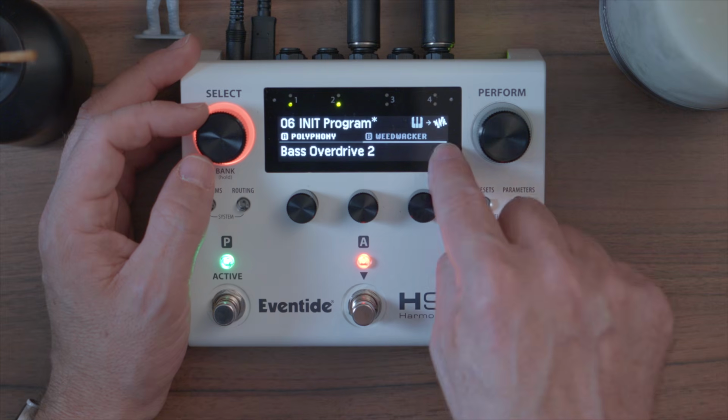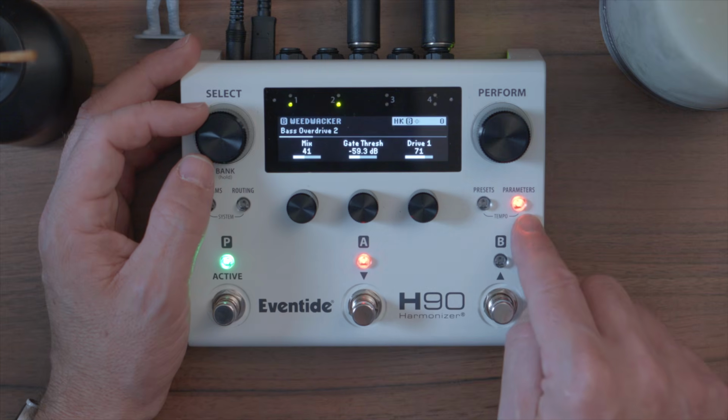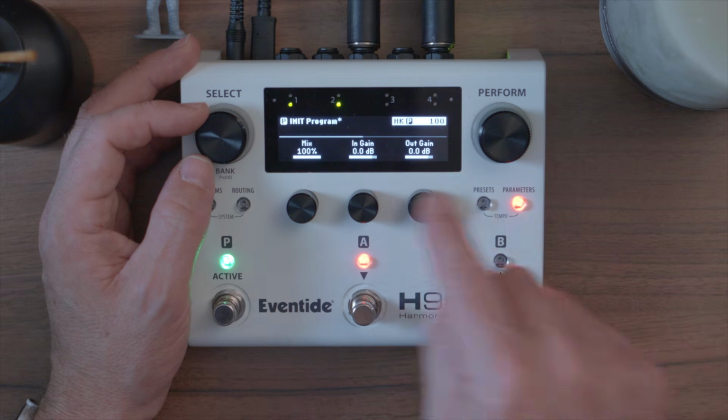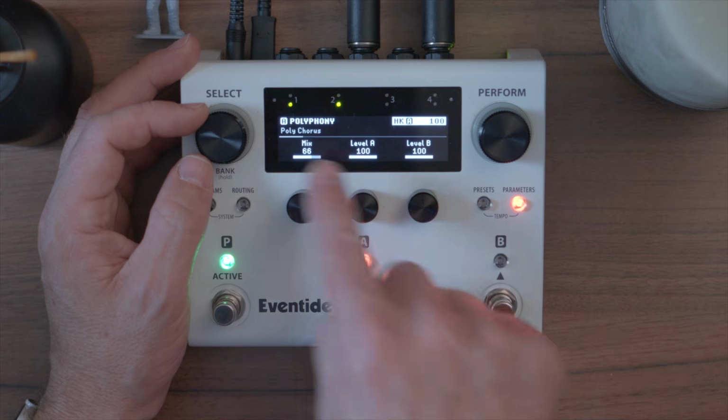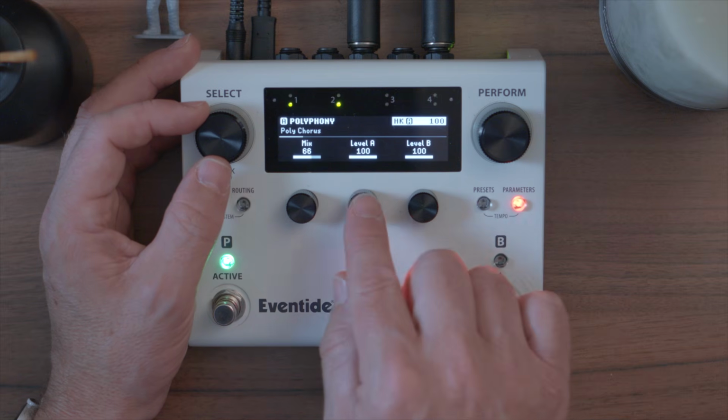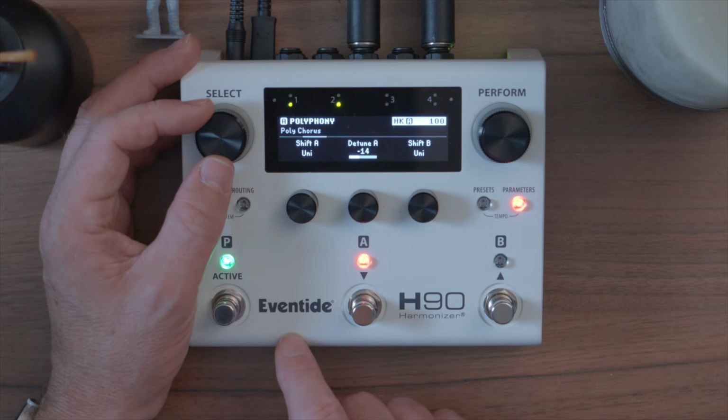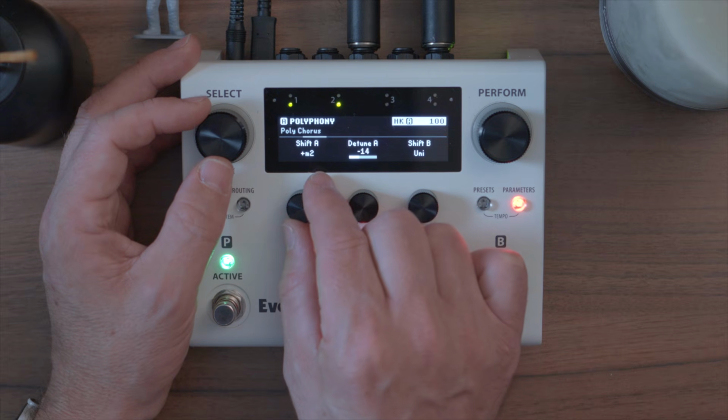So again, I'm going to mute B. I'm going to parameters of, this is P parameters. If you press it again, you get into A. So we've got mix, we've got levels, Shift A, what's that? Oh, I think this is the notes.